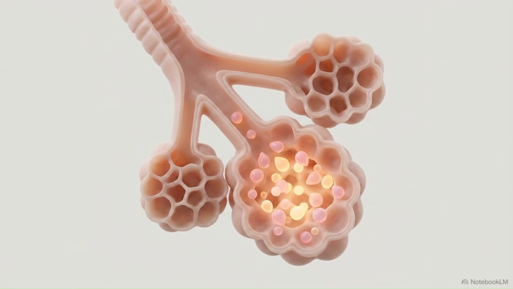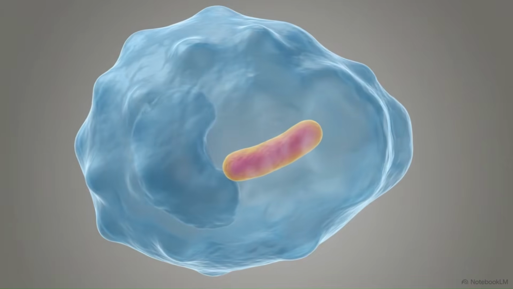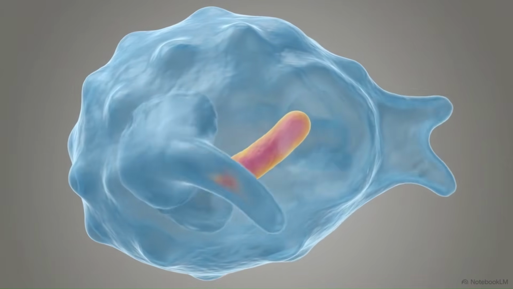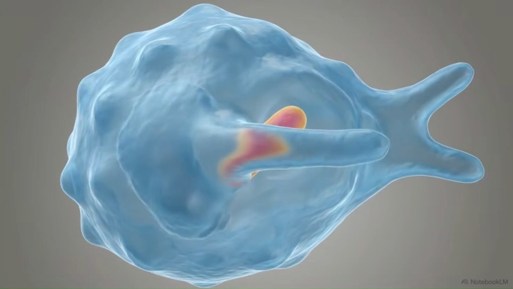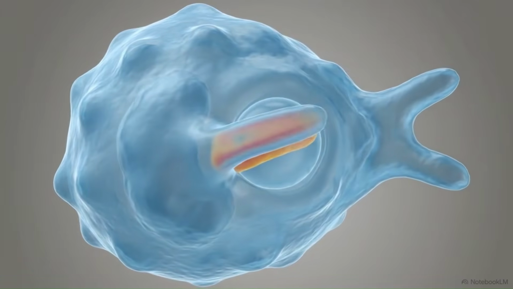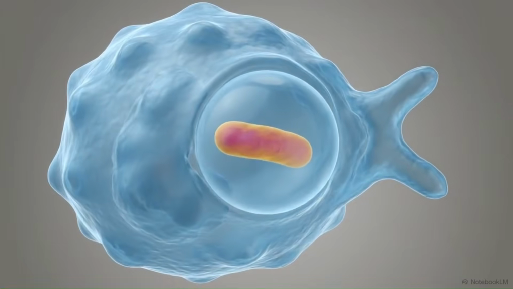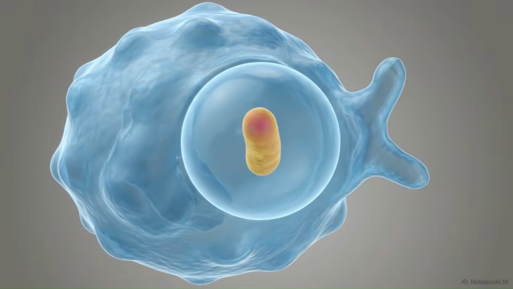When those droplet nuclei are inhaled, they travel deep into the respiratory tract, eventually settling in the terminal alveoli of the lungs. The host's initial immune response deploys alveolar macrophages, which immediately attempt to engulf and destroy the invading bacilli.